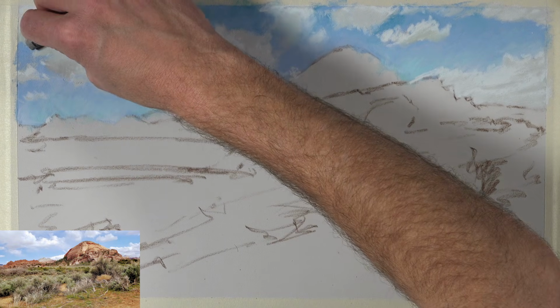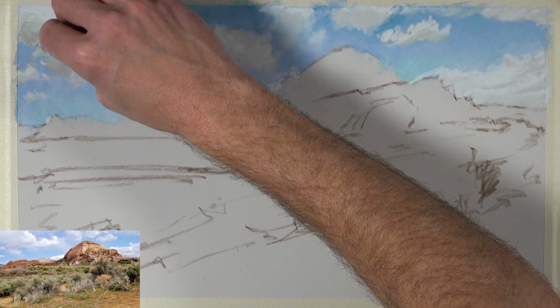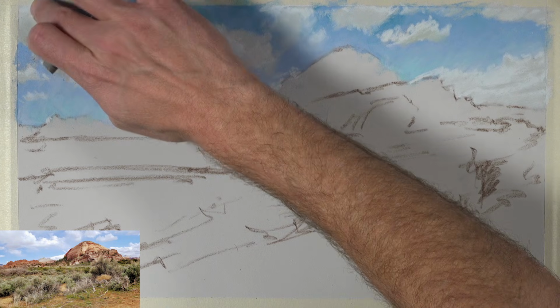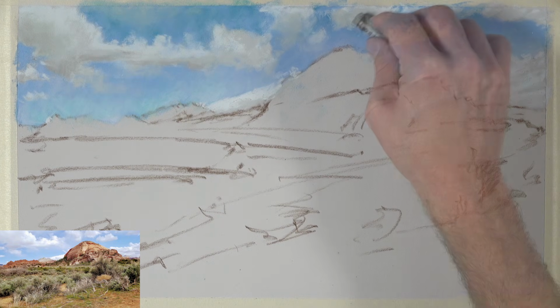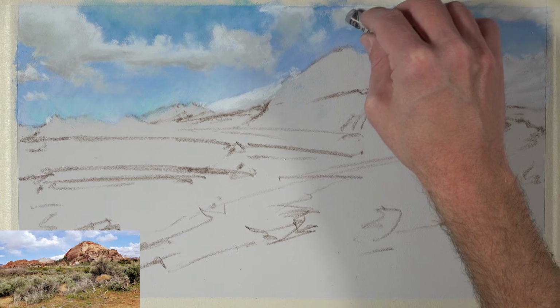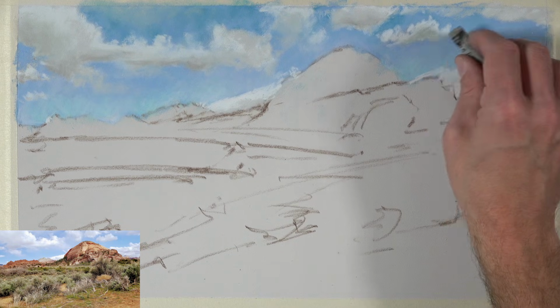Now, it'll depend on the type of clouds you're trying to depict in your image, the light within the scene, and also the mood you're trying to convey, whether you choose a gray that's a little bit cooler or a gray that's a little bit warmer, or maybe a color that's not even a gray at all for the shadowed areas in your clouds.